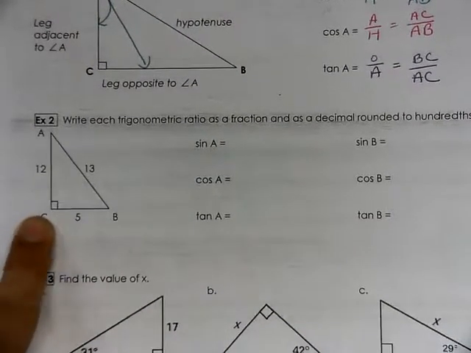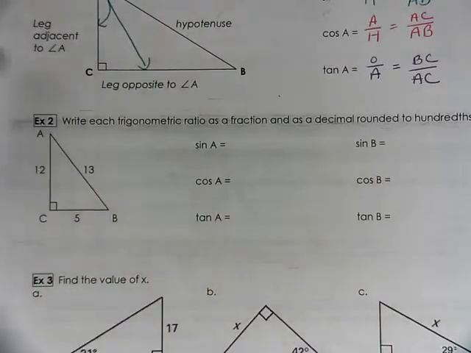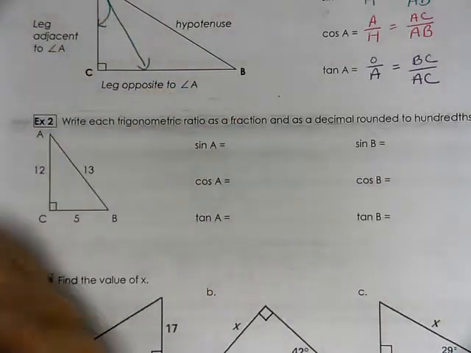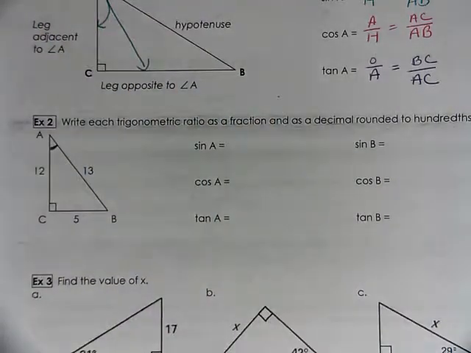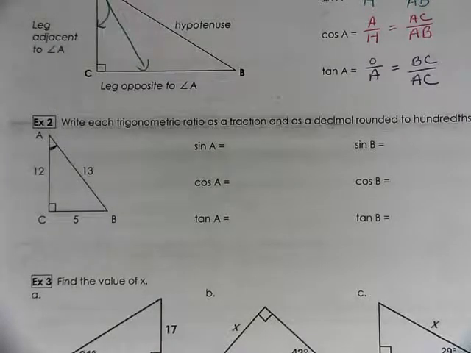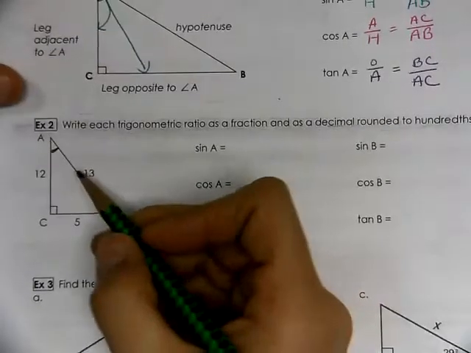So, here, if I'm starting off sine, I'm looking from angle A. My first advice to you is to always label. Always, always, always label. I'm going to label in pencil because we're going to have to switch it up in a second. When I walk around to help you, I'm always going to say to label. You want to label opposite, adjacent, and hypotenuse.